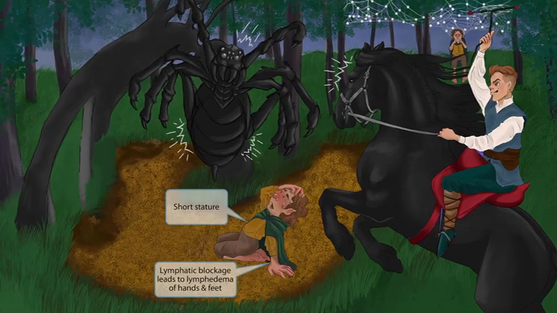Here is another hobbit-like creature. He's obviously freaked out by the spider, though lucky enough not to have fallen victim to its webs like the other guy. This little guy will help you remember the short stature in Turner syndrome patients. And once again, he has big puffy hands and feet, which will help reinforce the idea of lymphedema of the hands and feet, which we discussed before.